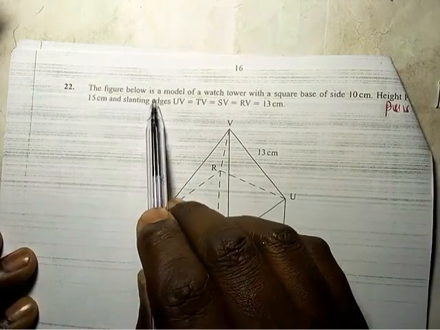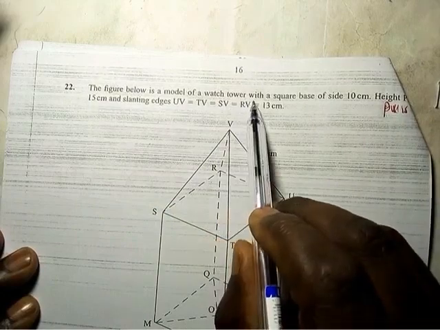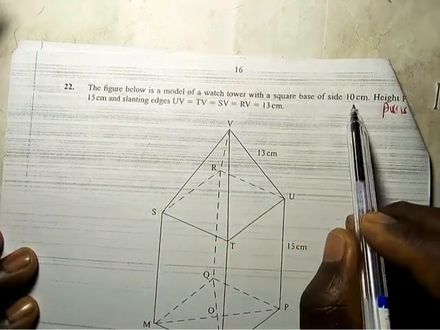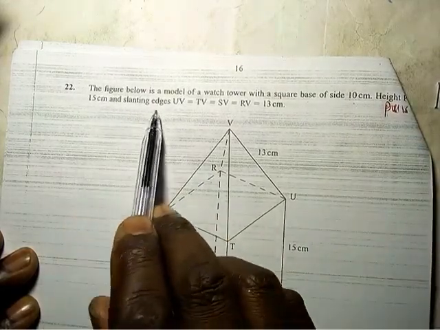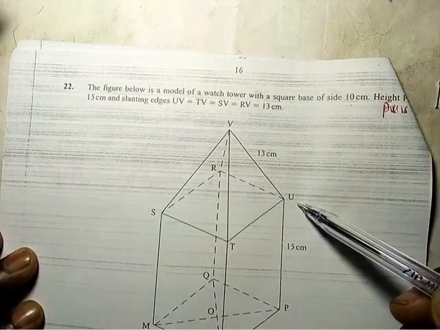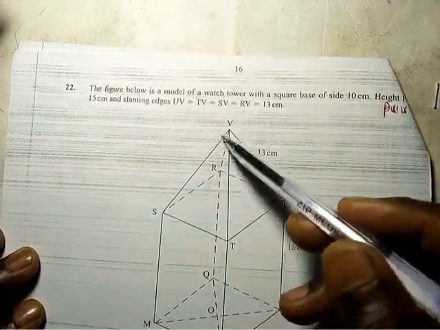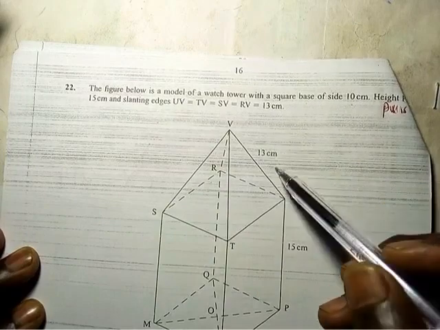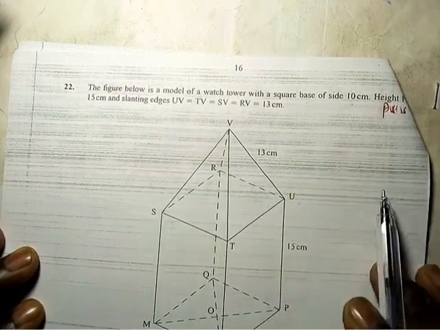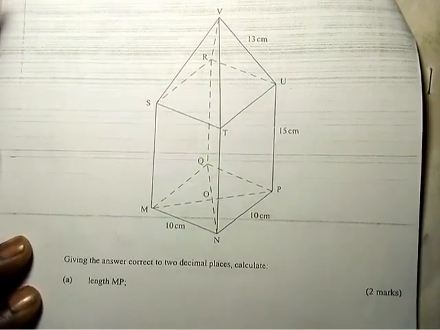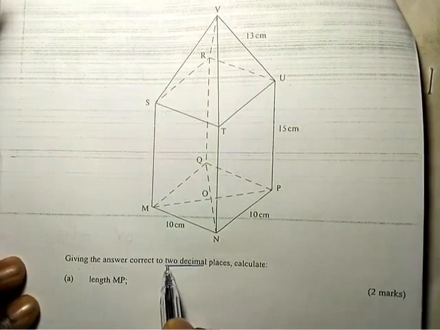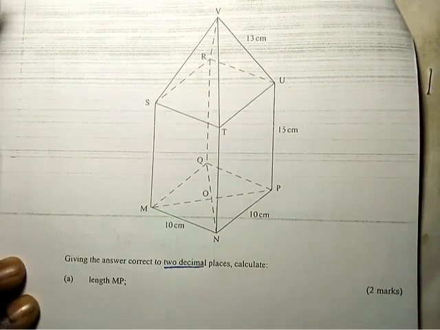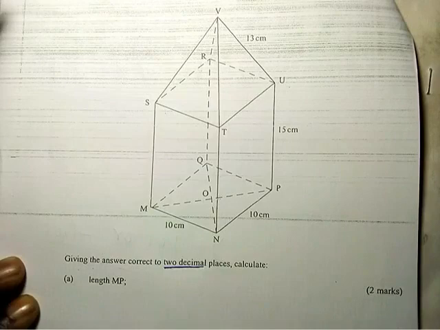The figure below is a model of a watchtower with a square base of side 10 cm, height PU is 15 cm, and the slant heights UV, TV, SV, RV are 13 cm. So all of these slant heights are 13 centimeters. Giving your answer correct to 2 decimal places, you mark that 2 decimal places. If your answer is not in 2 decimal places, you will score 1 mark out of 2.